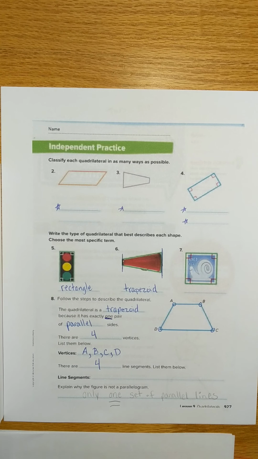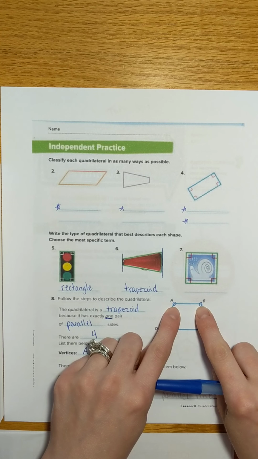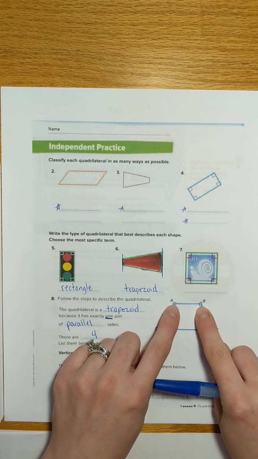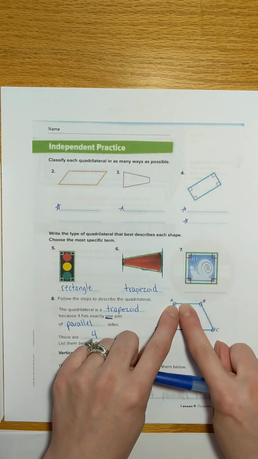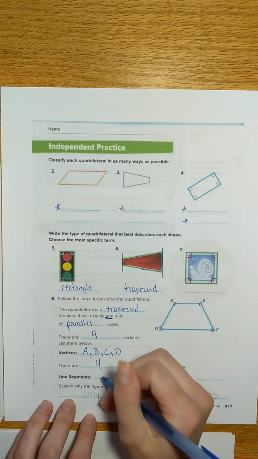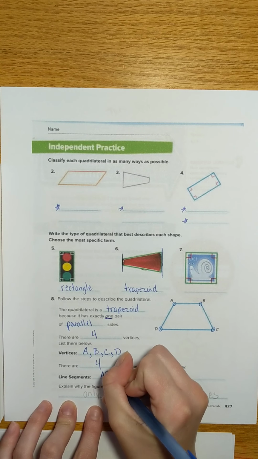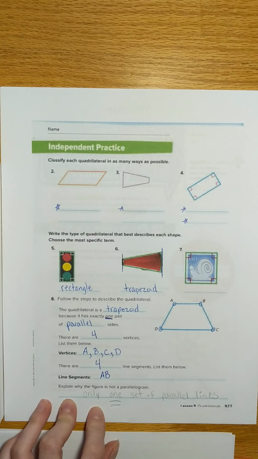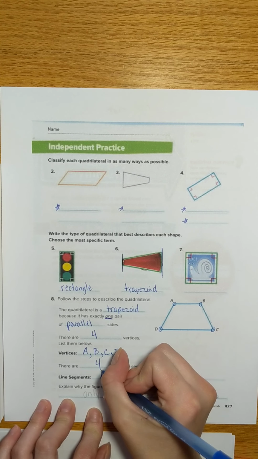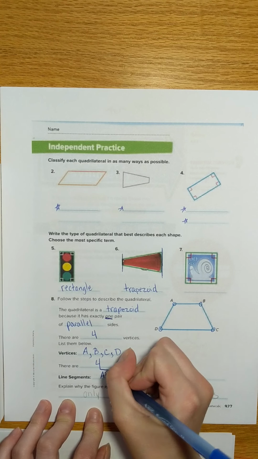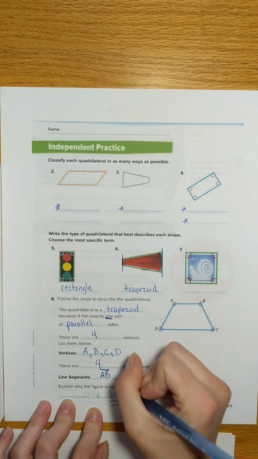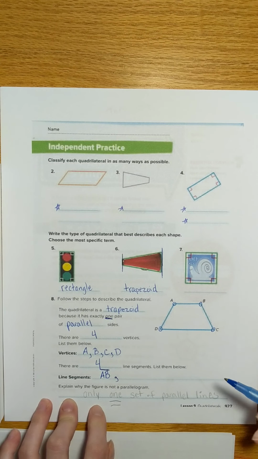So remember, you look at the 2 vertices that connect the line segment, and you write the letters that they represent. So A, B would be this line segment here. We write it like this, A, B. And then to signify that that's representing a line segment, we put the line above the letters. Okay? Then we're going to put a comma because we're going to write a different line segment.